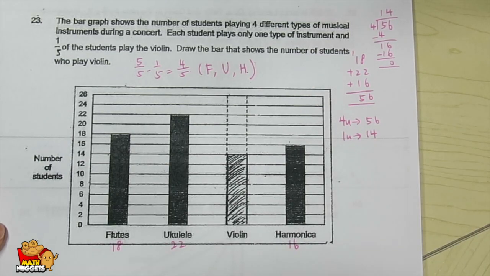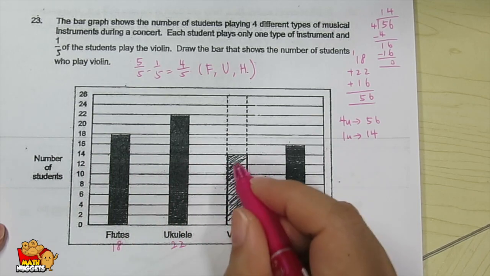So that's the violin. So 14 would be up till this point. So this is correct.